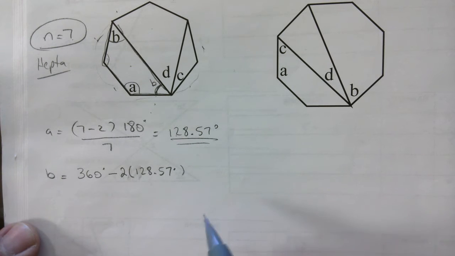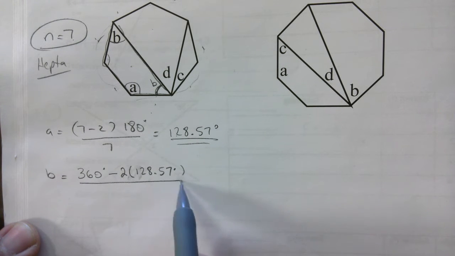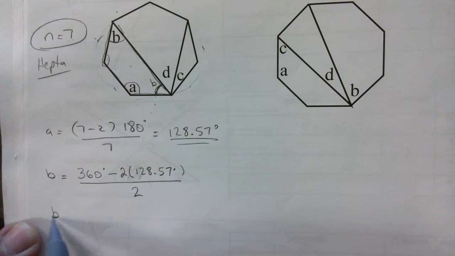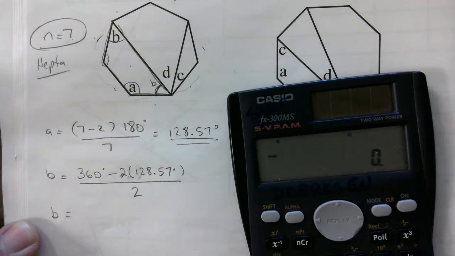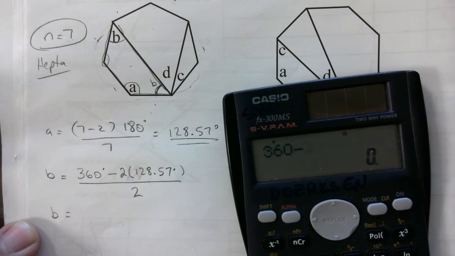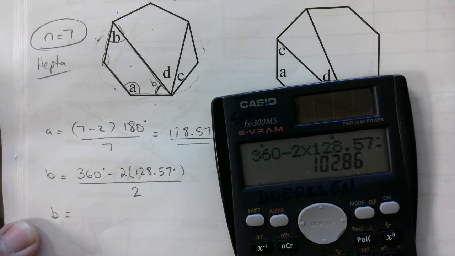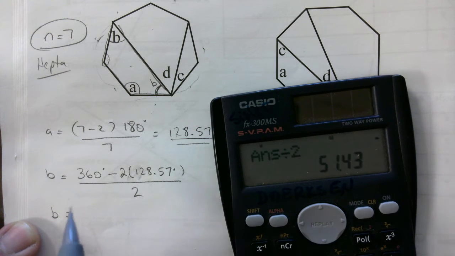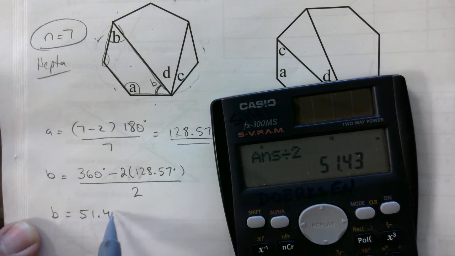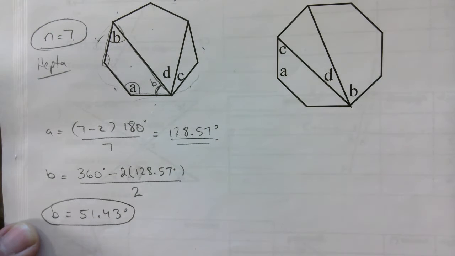Does that make sense? Right? So we go ahead and find out what that is. That's 102.86 divided by 2, 51.43. So we got our B, we got A.